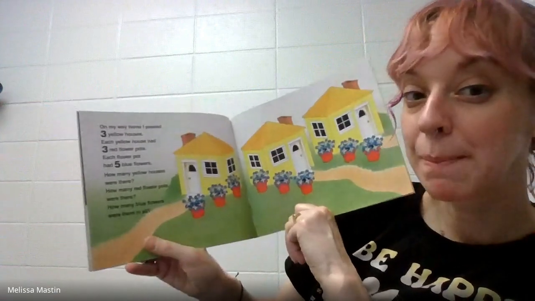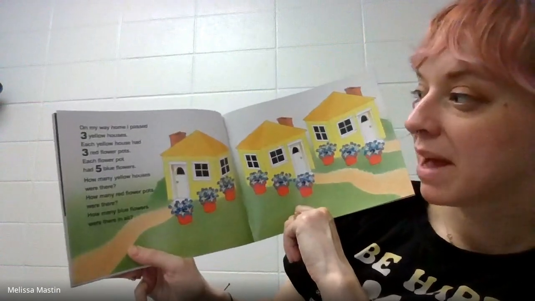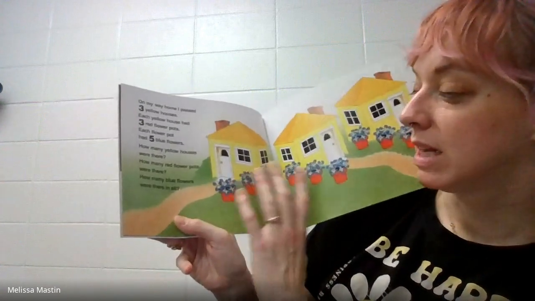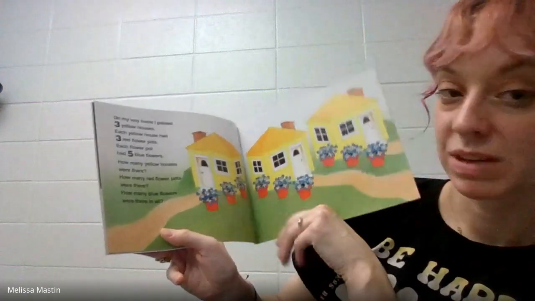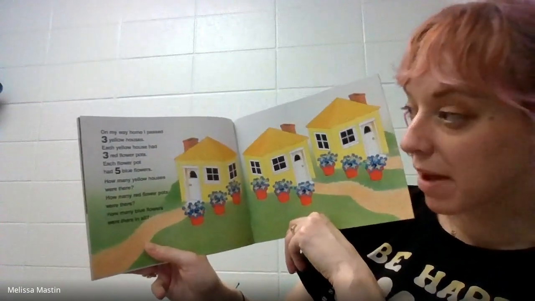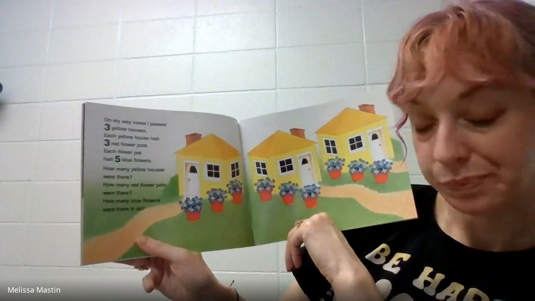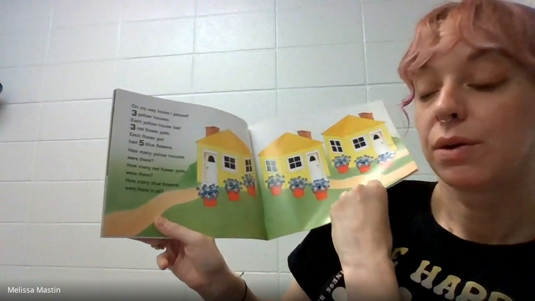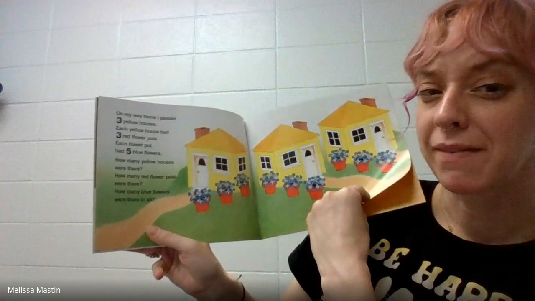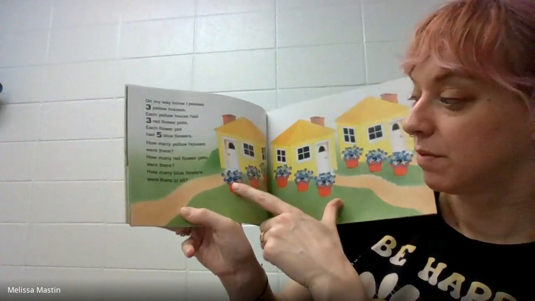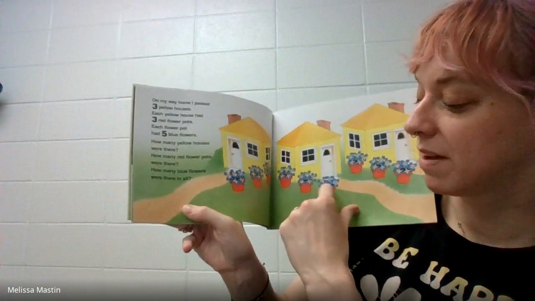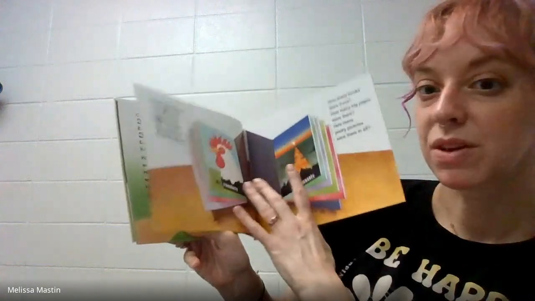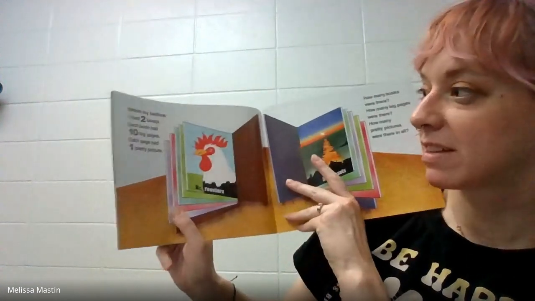So this is so much multiplication. We got to take 3 yellow houses, and each yellow house had 3 red flower pots. So 3 times 3 is 9. We just did that one. And then each flower pot has 5 blue flowers. So we do 9 times 5. And again, you can use your calculator, or I have memorized all my 5s. So for counting by 5s, do 5, 10, 15, 20, 25, 30, 35, 40, 45. Counting by 5s is a great way to memorize all your 5 times multiplication facts.